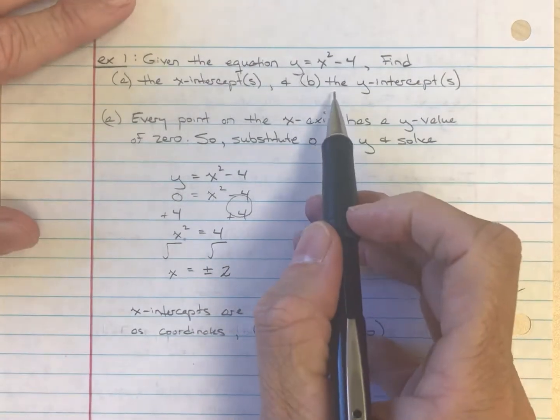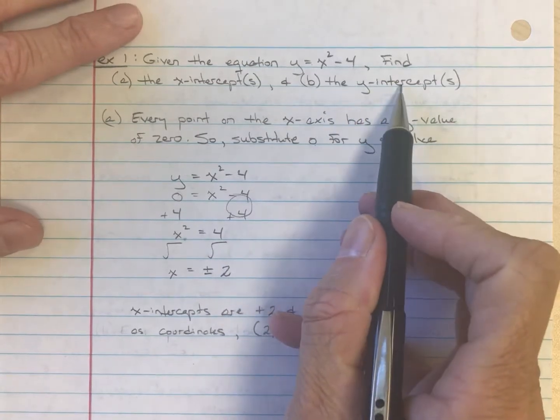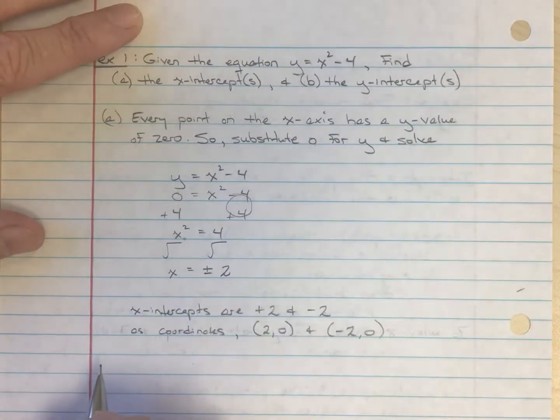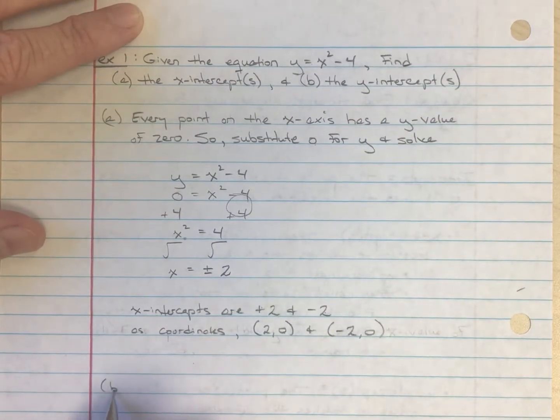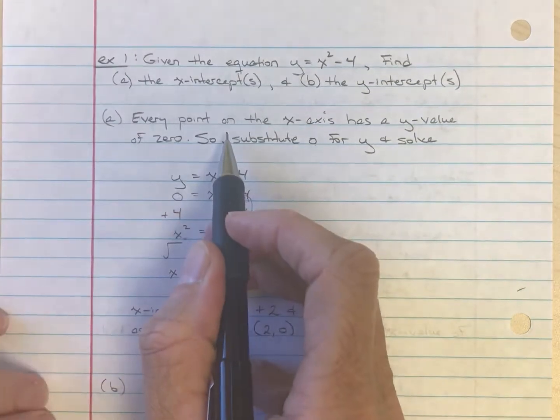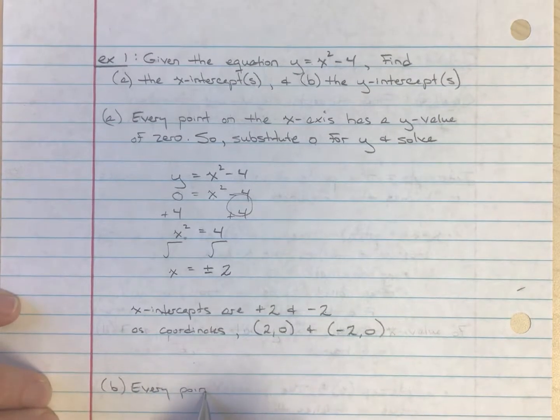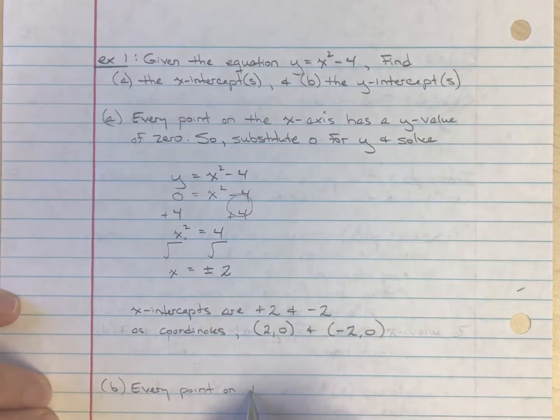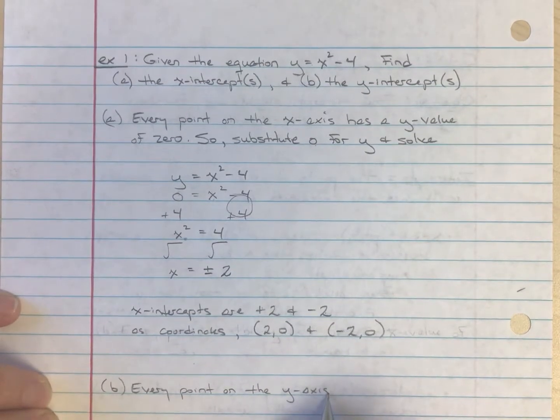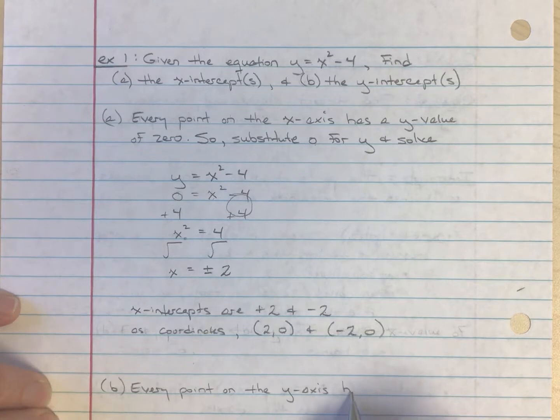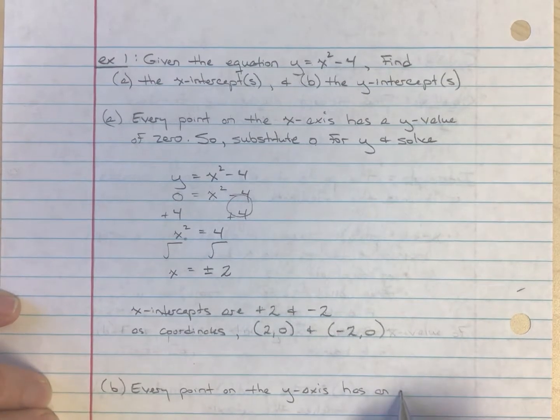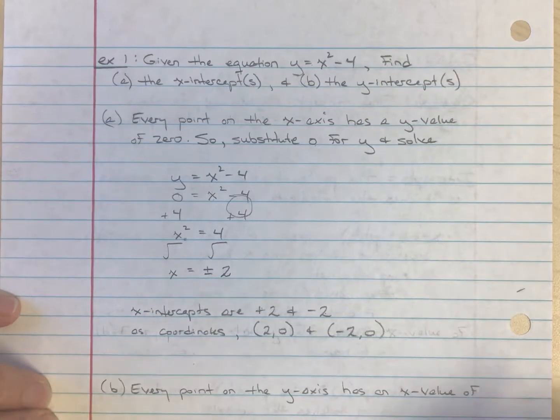Okay, letter B. Let's find the y-intercept or intercepts. Okay, so same thing as here. Every point on the y-axis has an x value of 0.